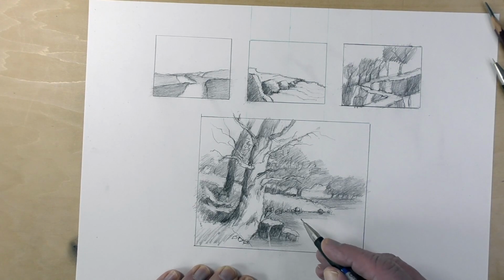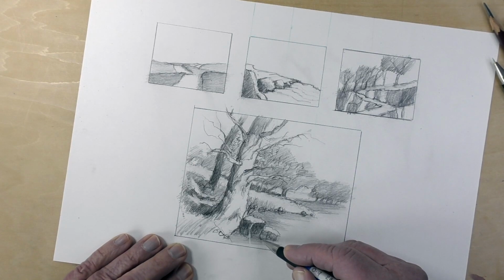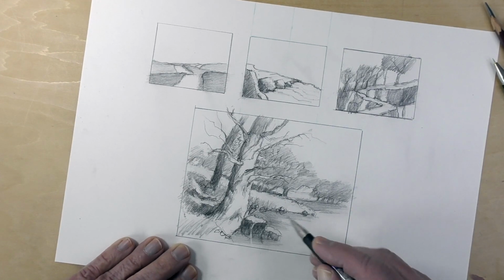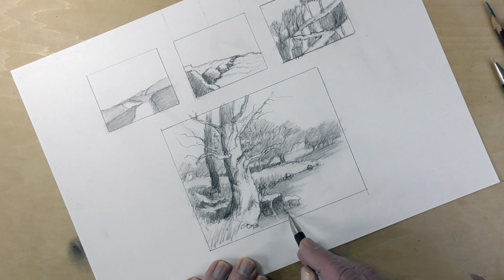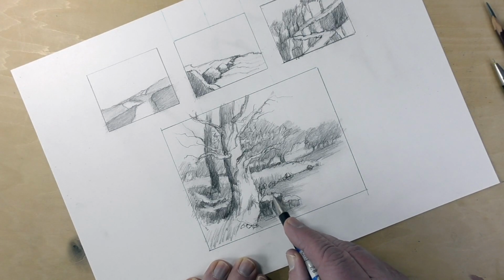You see that dark tree next to the one in front, the one on the left. You can see I've got very little detail in that, and that's to emphasize the one in the foreground. It really helps.